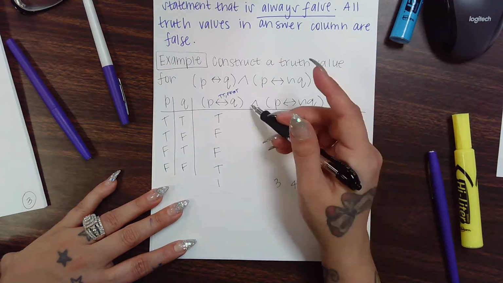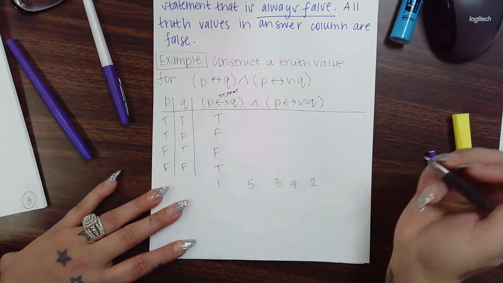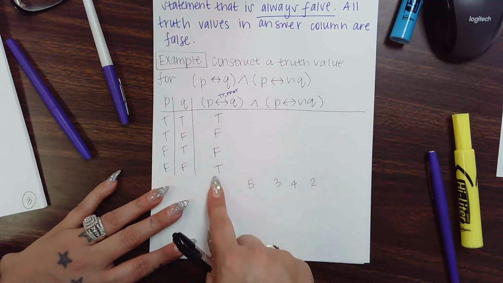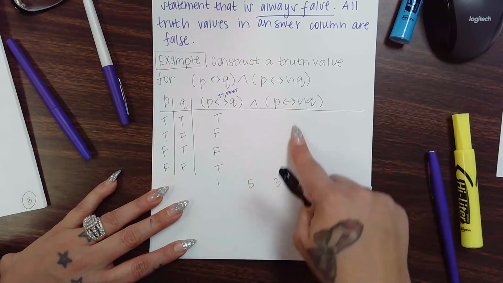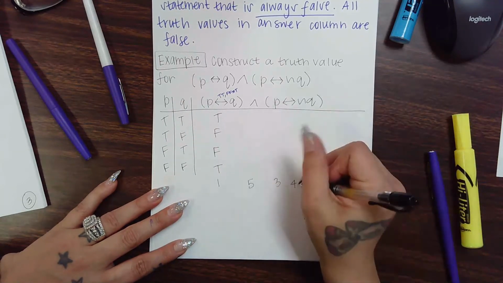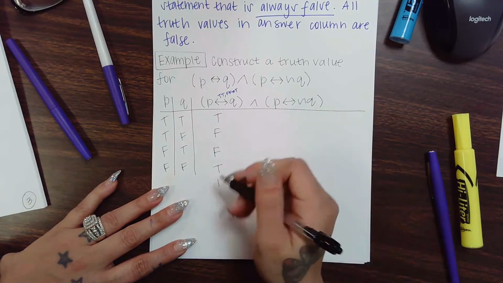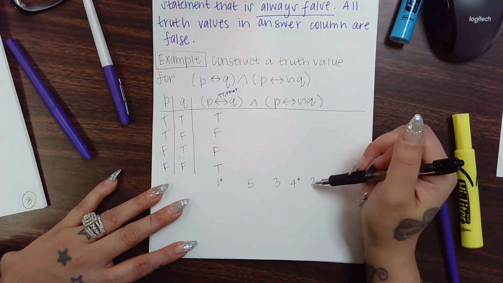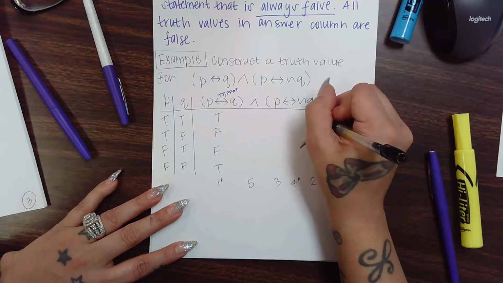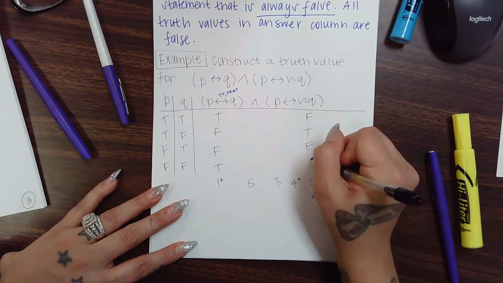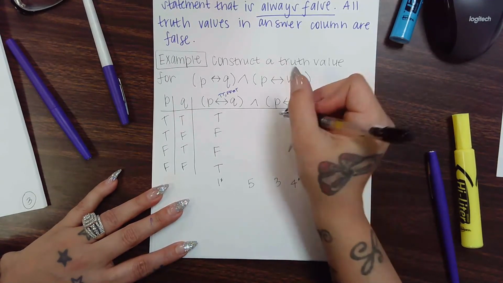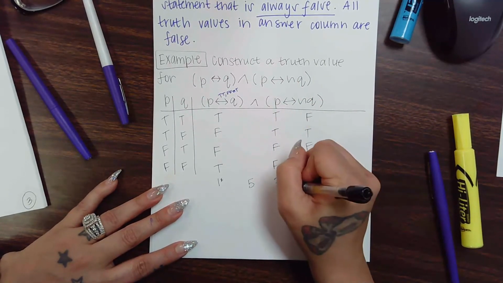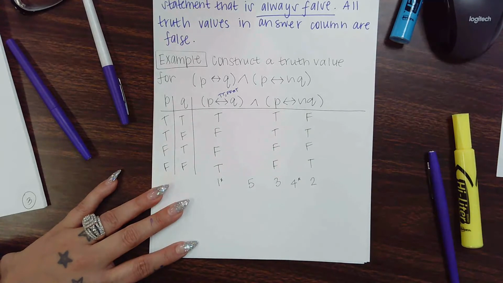And then lastly, y'all, just to finish right there, I will take the conjunction of this and the last thing I worked on here, which is the 4. So that answer column and this answer column. Okay, so for this second step, I negate Q: false, true, false, true. For the third step, it has P not being negated, so you just copy your P.